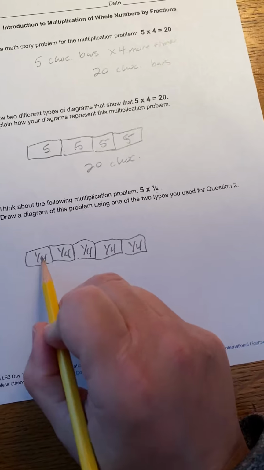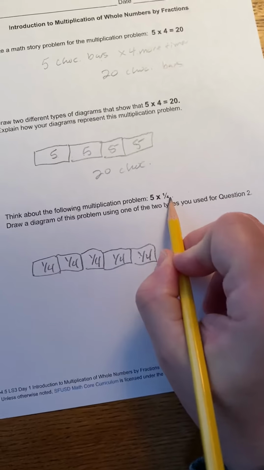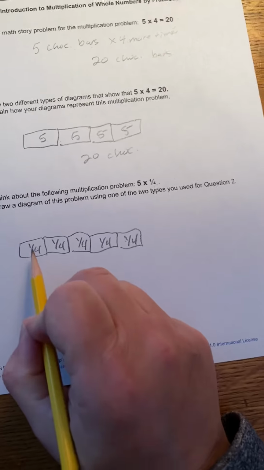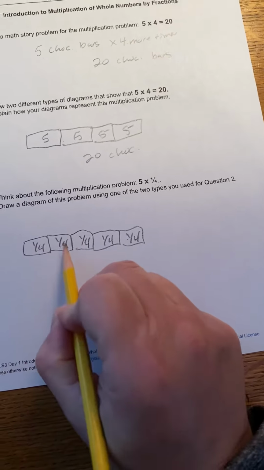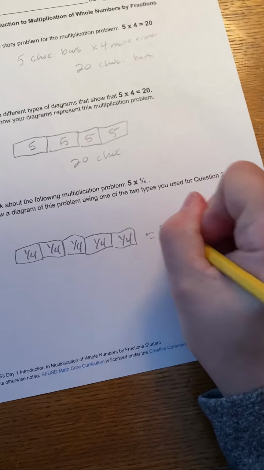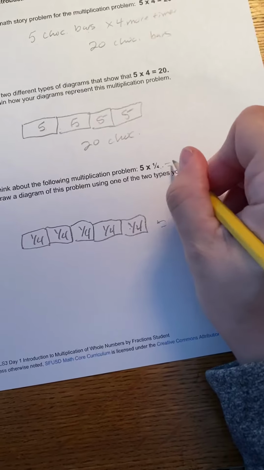I'm taking 1/4, 1/4, 1/4, 1/4, 1/4, 5 times. So if I had this, I know by counting all these up, I've got 1/4, 2/4, 3/4, 4/4, 5/4. So 5 times 1/4 equals 5/4.